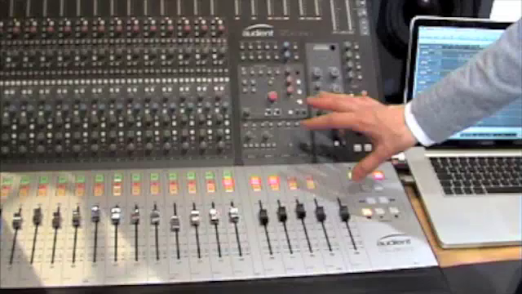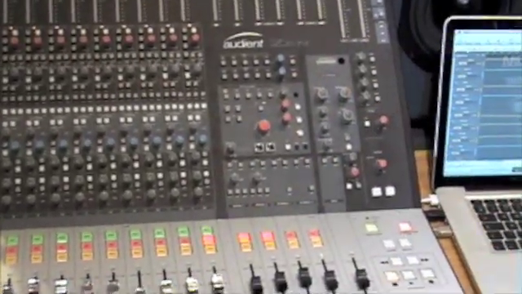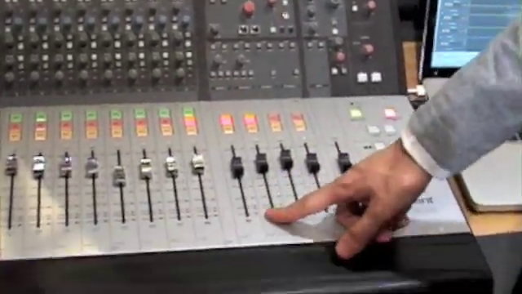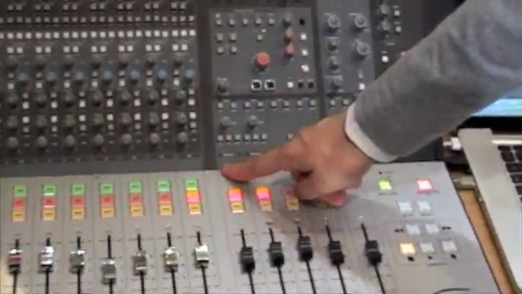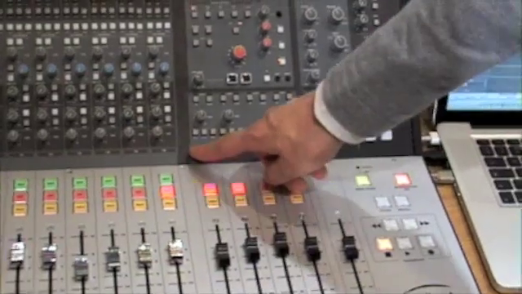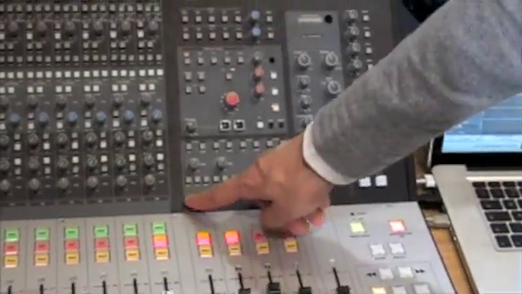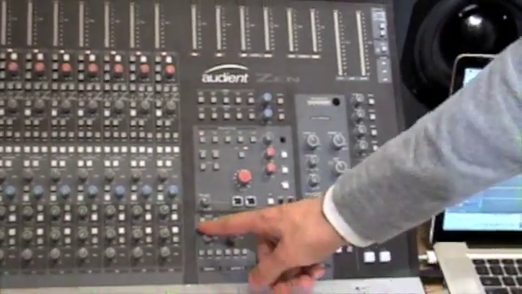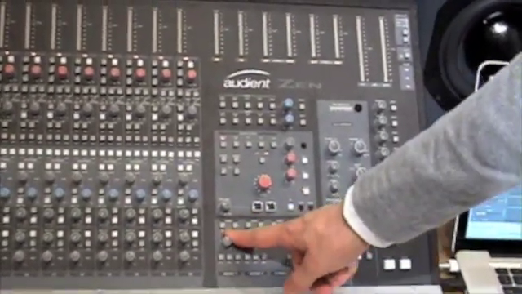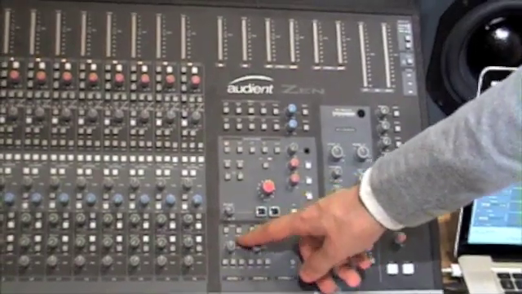The Zen also has a very comprehensive master section. I'll start with the subgroups. Two mono and two stereo subgroups. The mono subgroups can be routed to any of the stereo buses, so stereo 1, 2, and then the main mix bus. Each of the subgroups has an insert point and also a sum button.